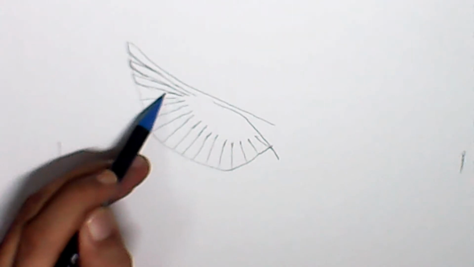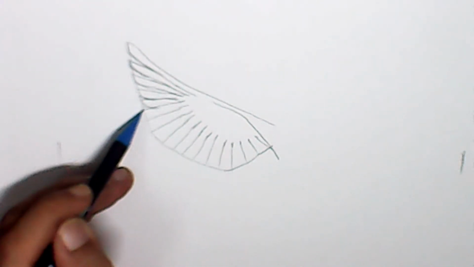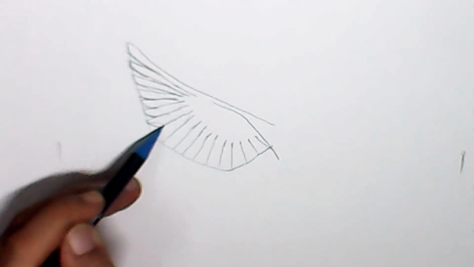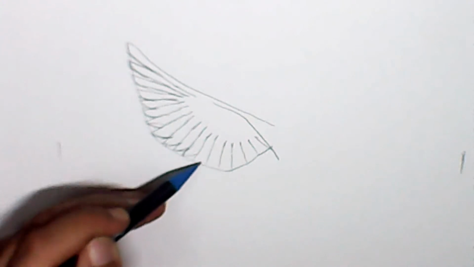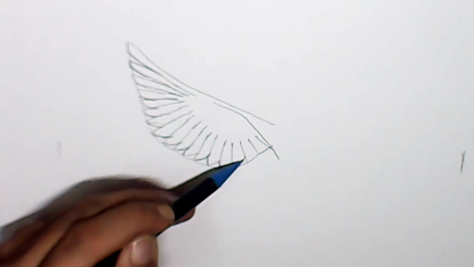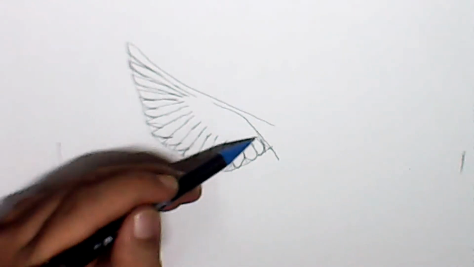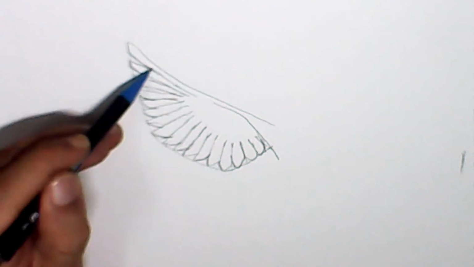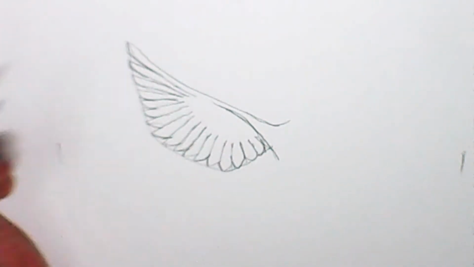Now we start to draw the feathers one after another. So the lines that we just drew earlier help us to draw the shape of the feathers. So here is the first wing on the right.